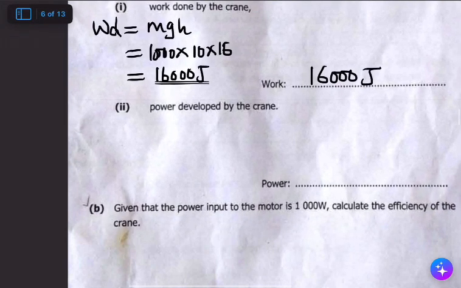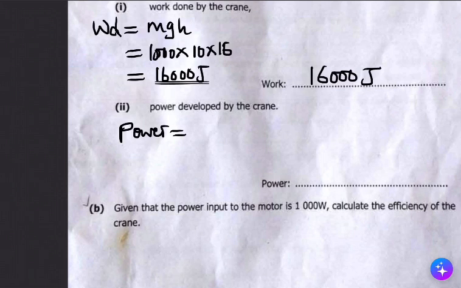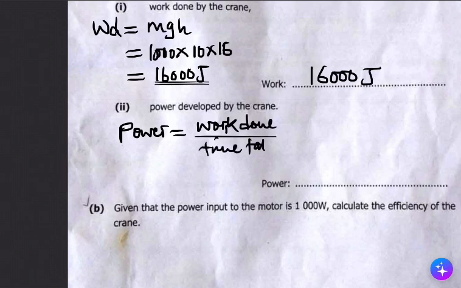The second question, we are given power developed by the crane. When you are calculating for power, power is given as work done over time taken. So that's the formula for calculating power. We see exactly what we are given in terms of data.